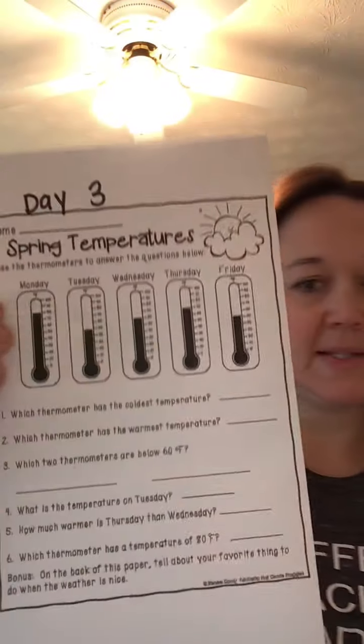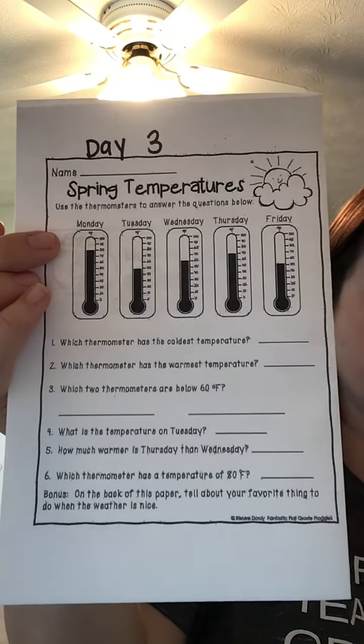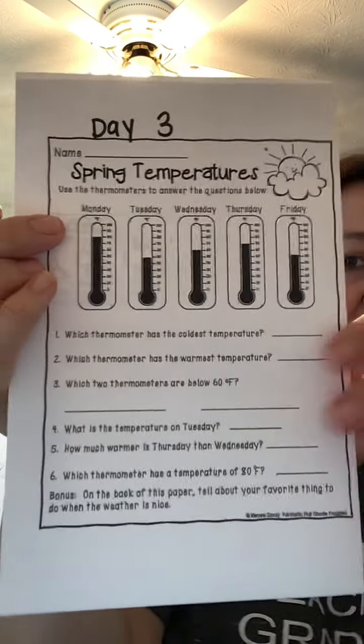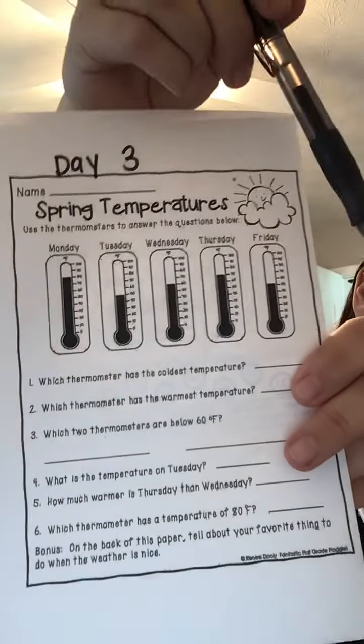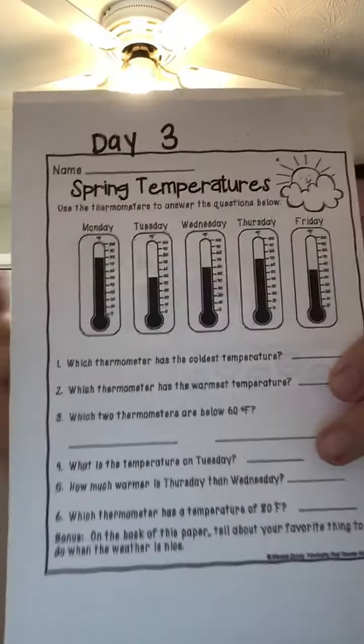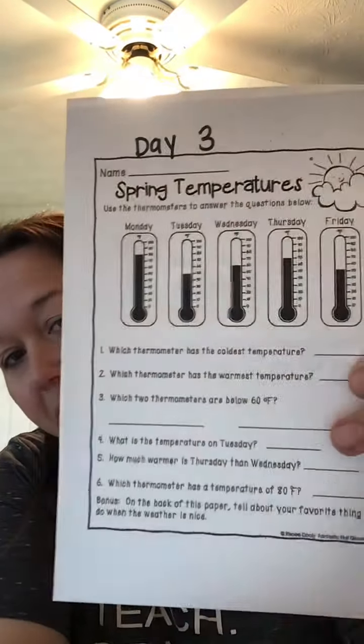It's Miss Vincent. I'm going to help you with one of your activities today on day 3 of your math. This is about temperatures, spring temperatures. So we're going to look at the thermometers and answer our questions. Okay, so we have 5 thermometers. We have Monday, Tuesday, Wednesday, Thursday, and Friday. And each thermometer is showing a different temperature.